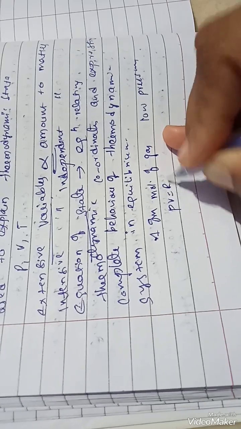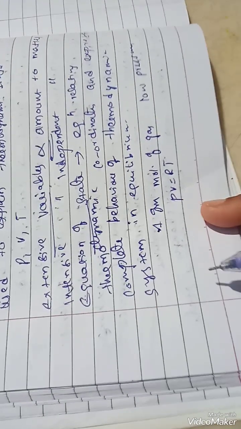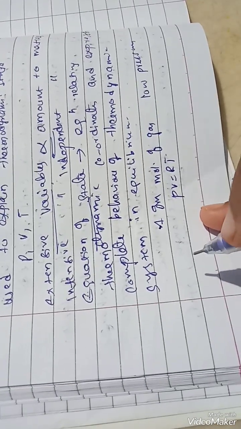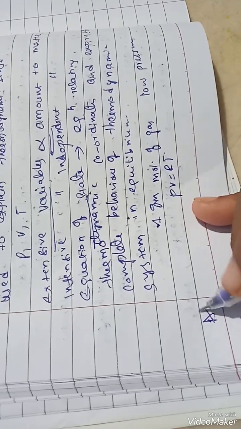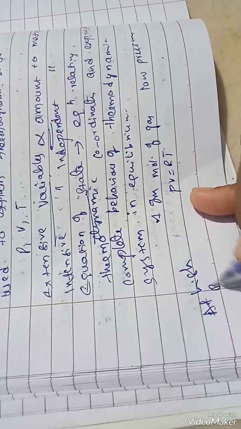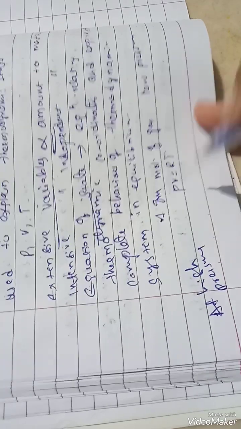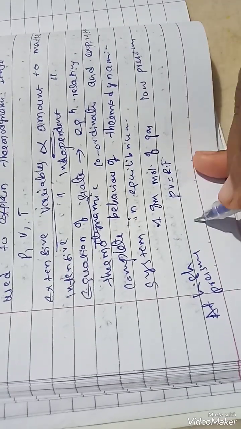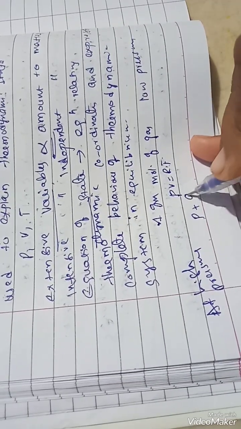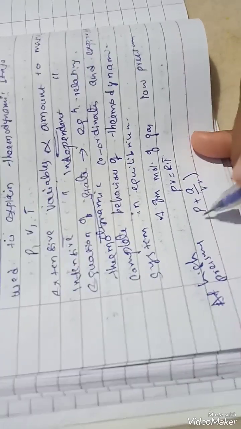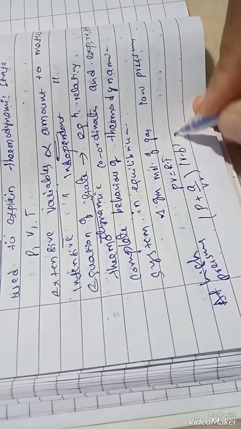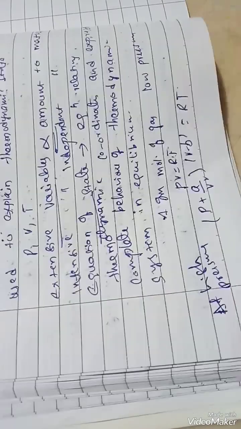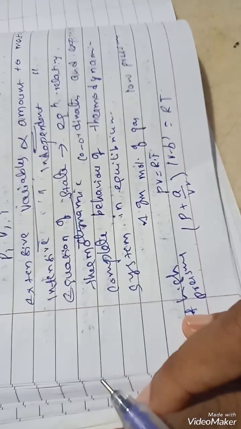PV equals RT. Do you remember the van der Waals equation? This is low pressure, no? At high pressure, what will we write? The equations of state are just examples I am writing: (P + a/V²)(V - b) = RT, in such a way.